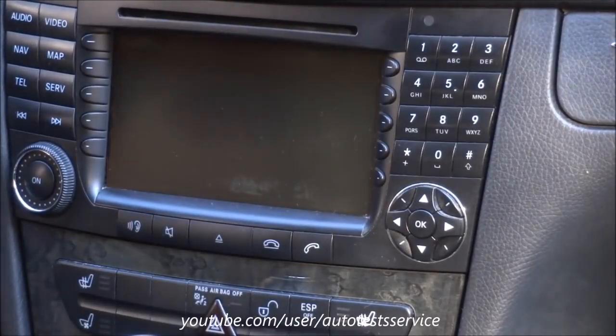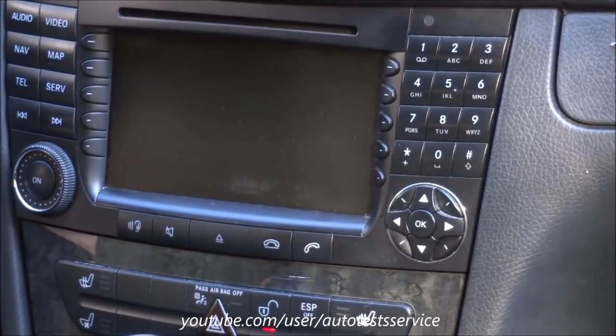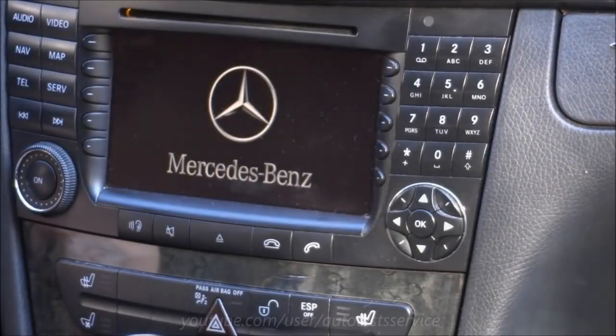Turn off the ignition, get out of the car, lock the car for 1 minute, and then come back. Then you'll be able to turn on and you'll notice that the screen has changed. Enjoy it.